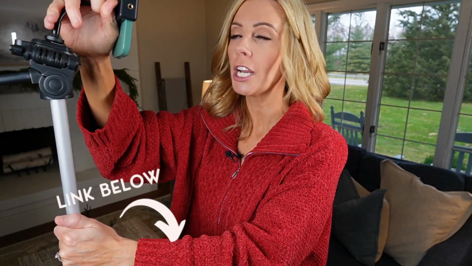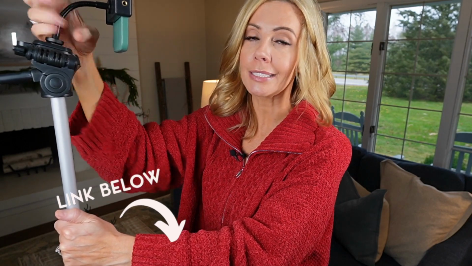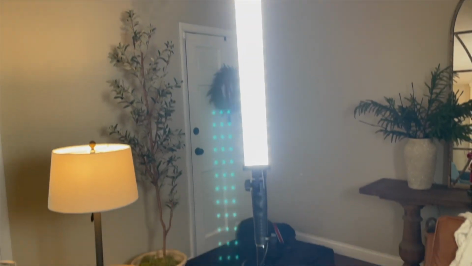Now it's time to record. As for equipment, the only piece of equipment I used in this entire thing was this $30 tripod from Amazon. This phone holder, it's a gooseneck phone holder, and the links for these are in my link down below in the description.